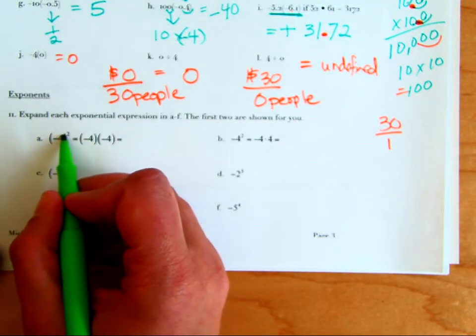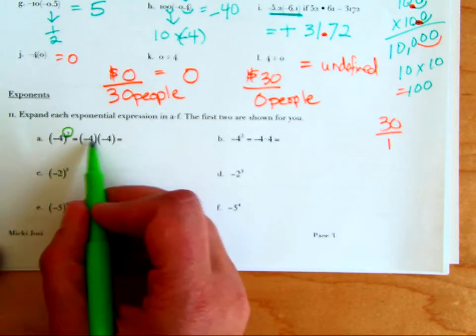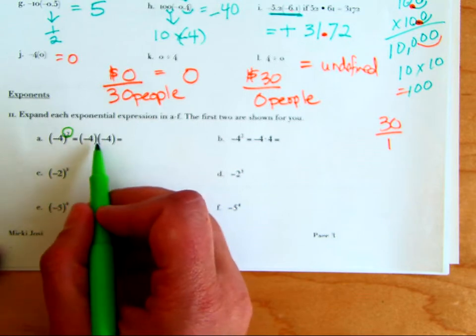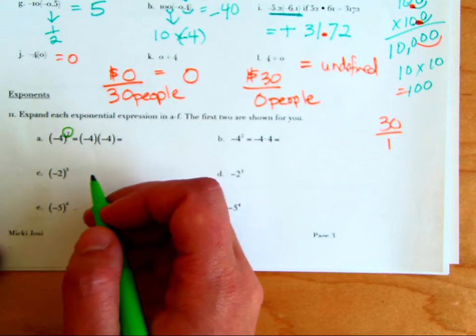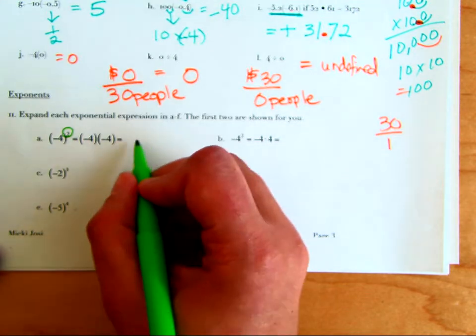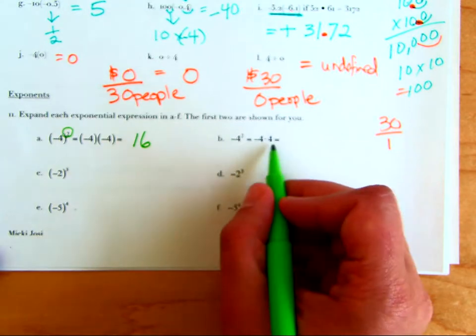So the exponent of 2 does not mean negative 4 times 2. It means I'm going to multiply negative 4 times itself, twice. Negative 4 times negative 4. We already said a negative times a negative is a positive. What's 4 times 4? Now here, this one is different.